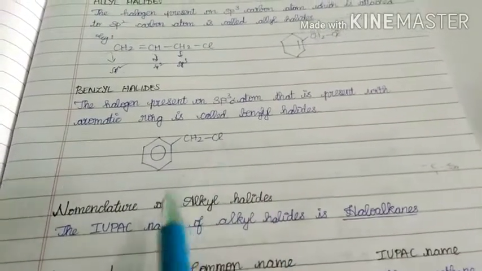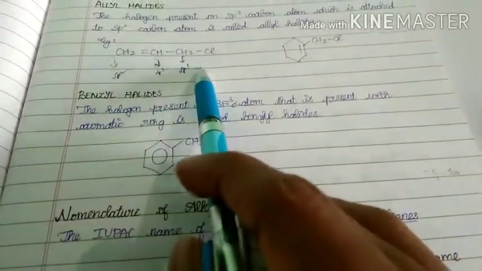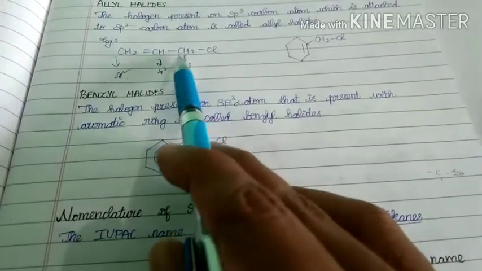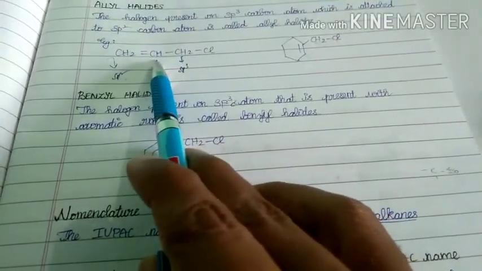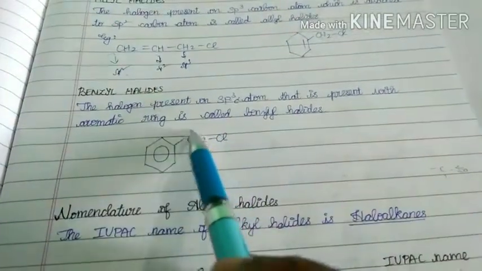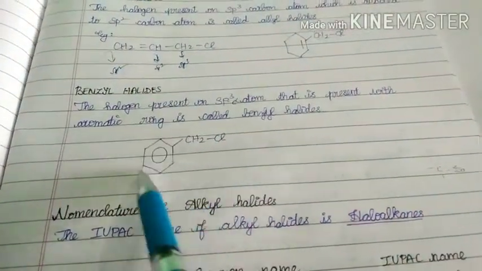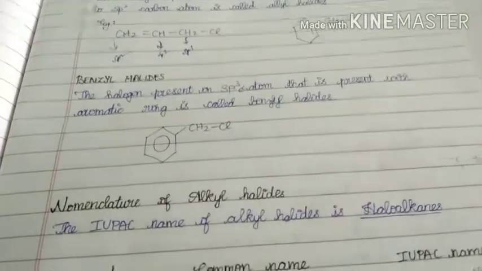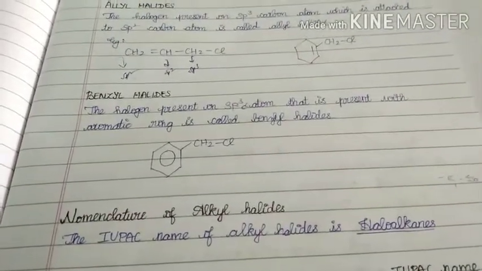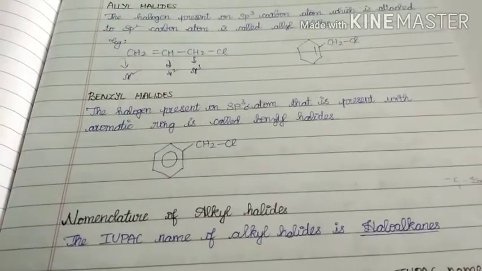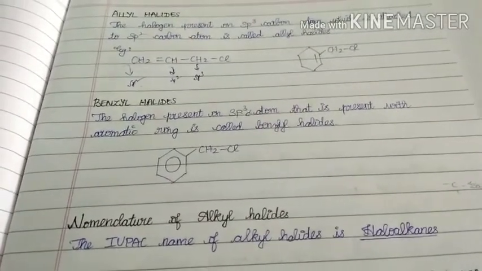See, it is the same category as this, but what is the difference? Here the sp3 carbon should be bonded with a double bonded sp2 carbon, but here the sp3 carbon should be bonded with a benzene ring, that is called benzyl halide. So this is all about classification of halides, nothing but monohalogen, dihalogen, vinyl, allyl, benzyl.